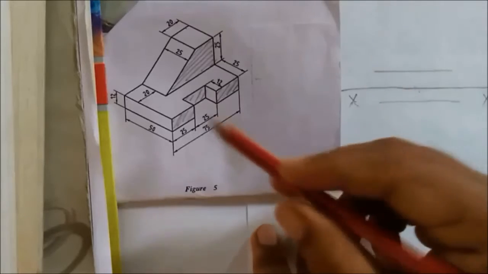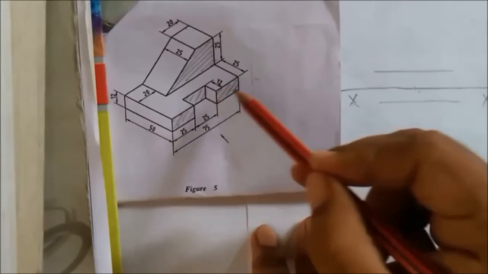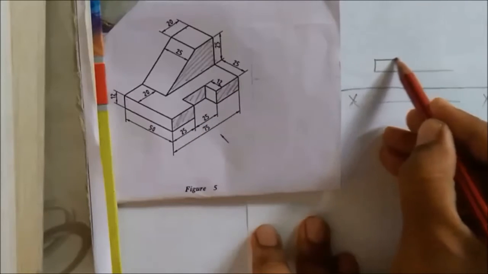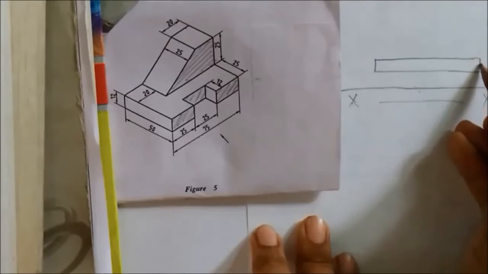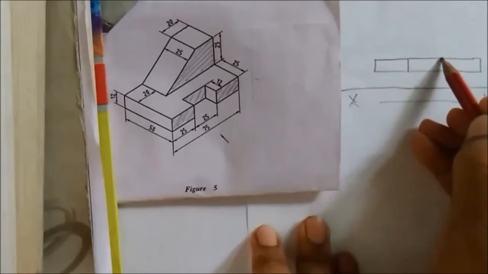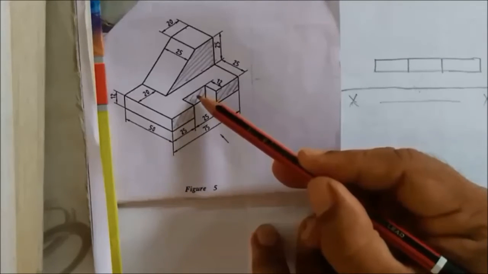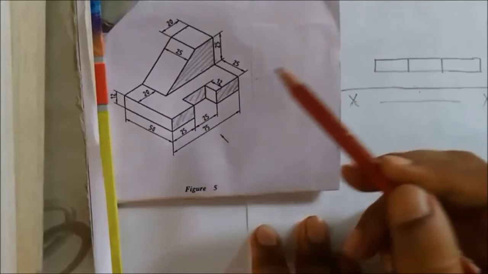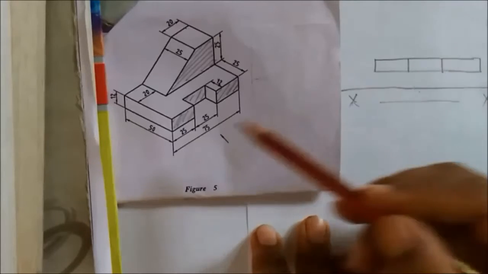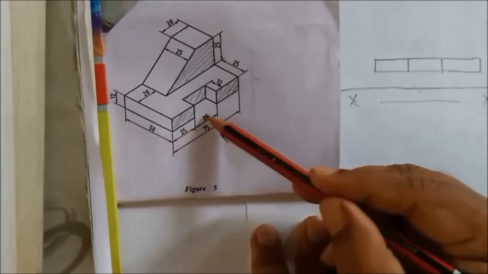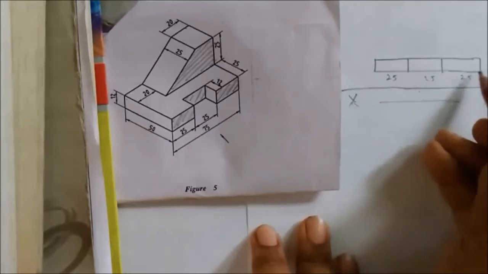So first you draw this portion. So there are 1, 2, 3 rectangles of this base. First you draw this line. One, two, three. For this rectangle, this portion. For the middle rectangle, this portion, and for this portion, I have drawn this rectangle. And the total length is 75. This is 25, 25, and 25. So this will be 25, 25, and 25. And the total length is 75.